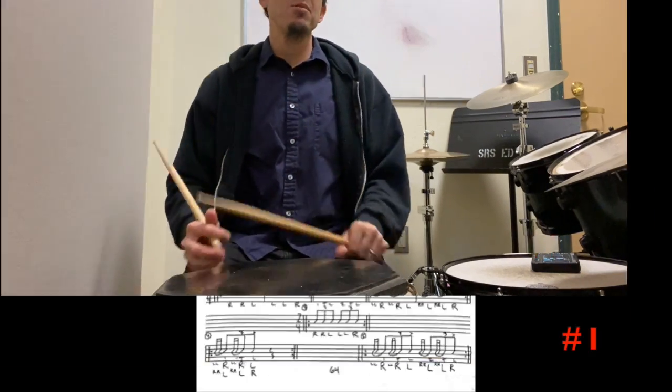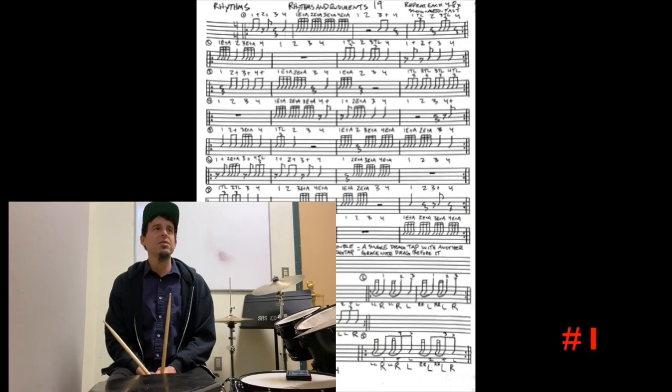Okay, take a look at number 1. For bar 1, we're going to have 8th notes on beat 1, an 8th note rest on the downbeat of 2. We'll hit the and of that beat. Quarter note rest on beat 3 with a quarter note on beat 4. Bar 2 is going to be all 16th notes for all 4 beats.